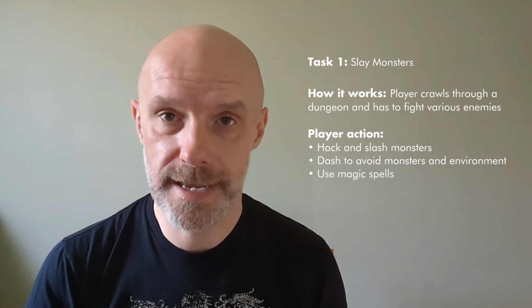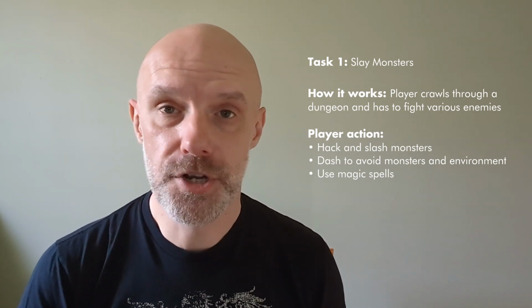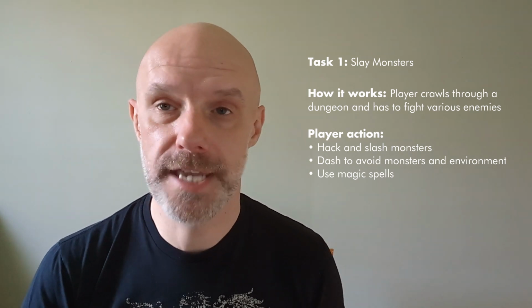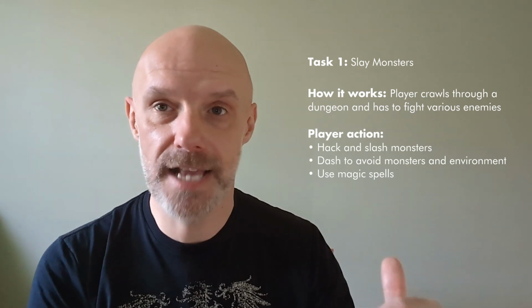So for example, again, in my dungeon crawler shopkeeper game, the task was slaying monsters. So how it worked was the player crawls through a dungeon and has to fight various enemies. And the player action is hack and slash monsters with their sword for melee attacks. They use a dash to avoid monsters and environmental dangers. And then they get to use magic spells for range attacks. So you see what I mean? We're breaking down the tasks into what they get to do and then specific actions the player gets to do. And again, this is really important because you don't want to leave anything to the imagination.